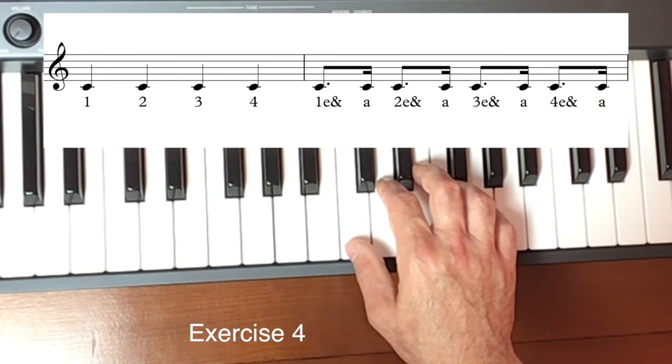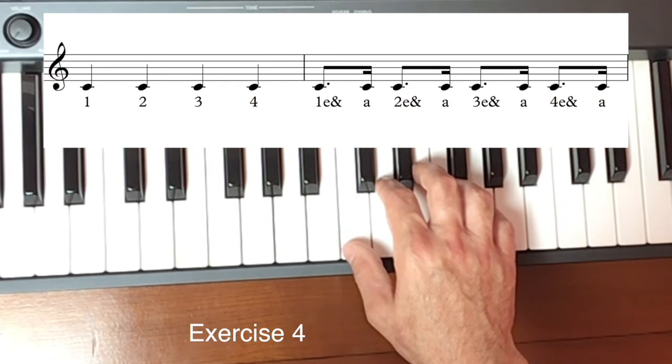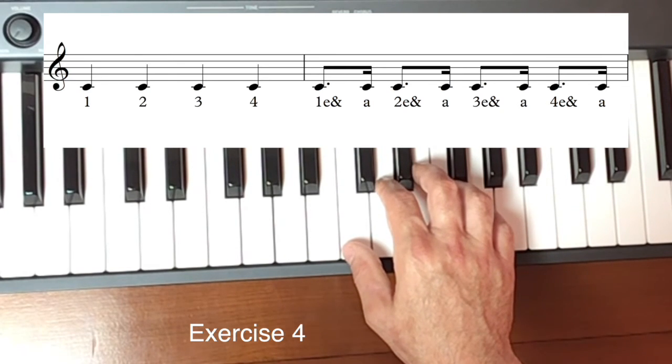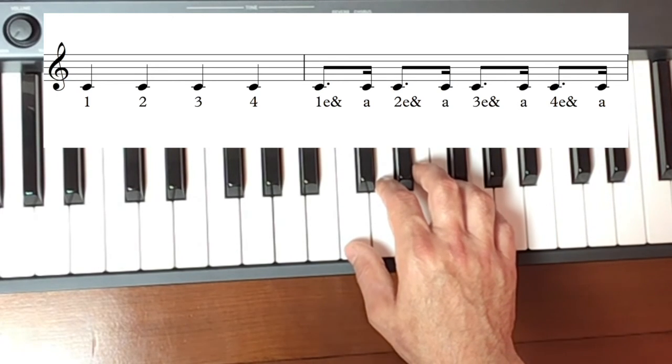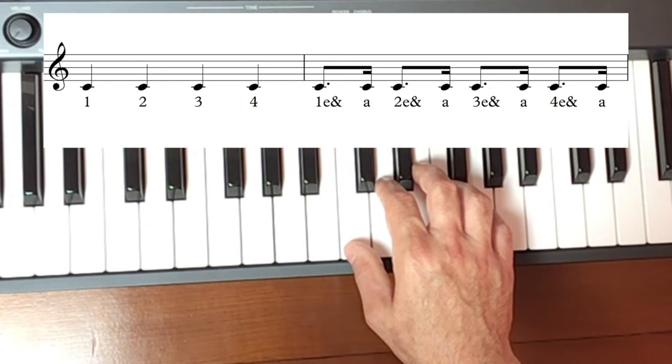Okay. Let's now look at the 4th exercise in this book. In the 4th exercise, we're going to have a very common pattern where we have a dotted 8th note followed by a 16th note. As a side point here, the dotted 8th note will be equal to 3 16th notes. A dot to the right of a note adds half of the value of the particular note. So if an 8th note normally is equal to 2 16th notes, it will be equal to 2 plus 1 16th notes if we add a dot, 3 16th notes total.